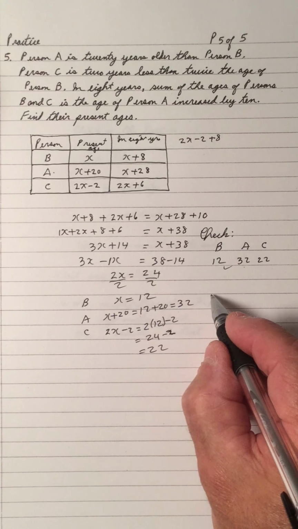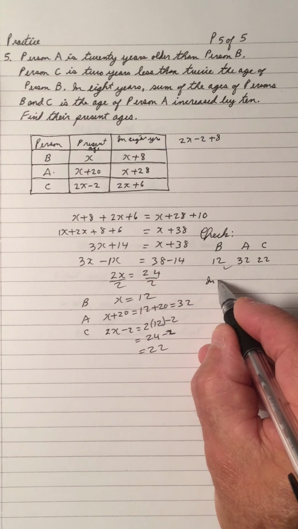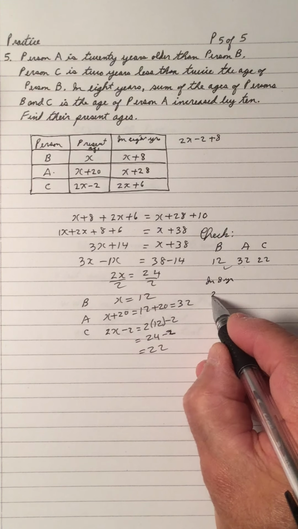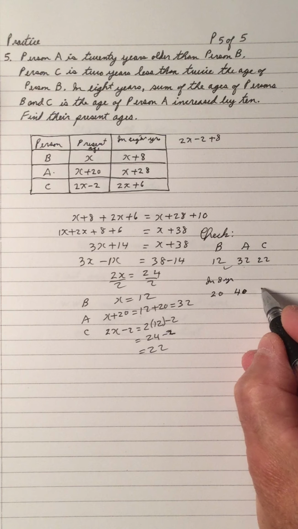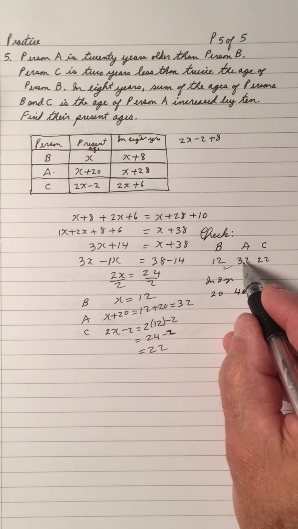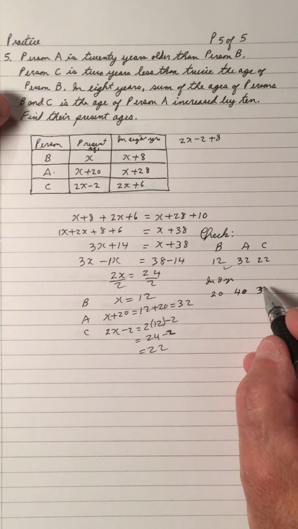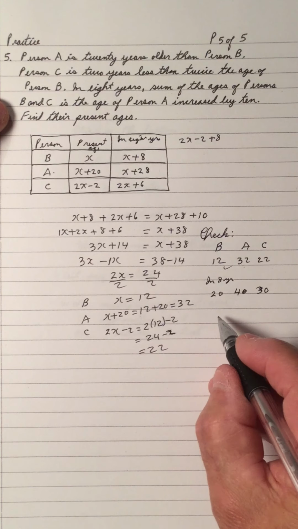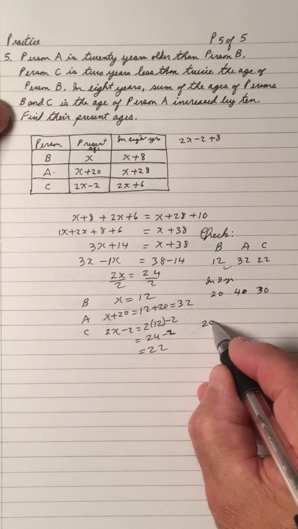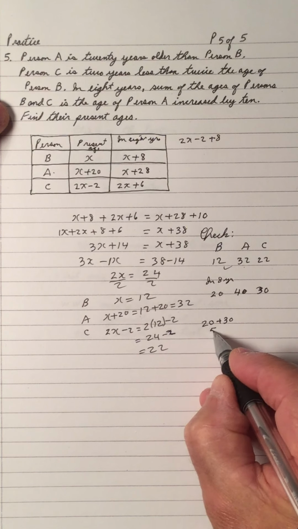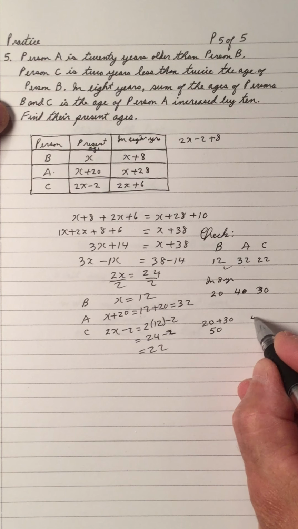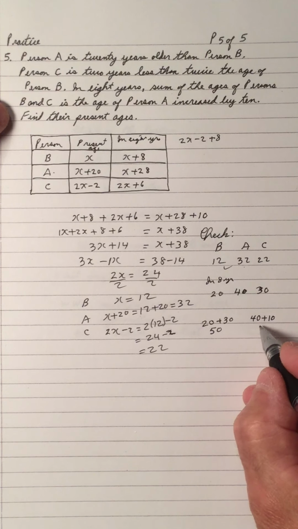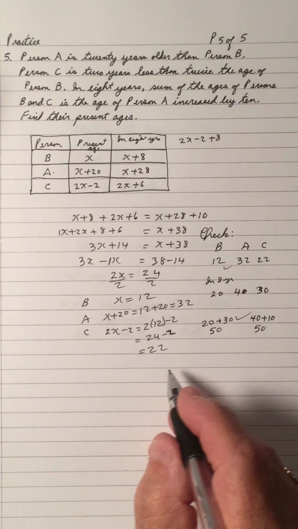In 8 years, you're going to add on 8. In 8 years, person B is 20, person A is 40, person C is 30. We're adding 8 on: 12 plus 8, 32 plus 8, 22 plus 8. And in 8 years, it says person B and C. So that's 20 plus 30 gives you 50. And that's the same as person A increased by 10. So person A is 40, increased by 10 is 50. So that's true.